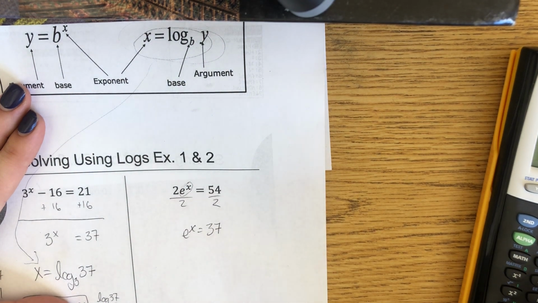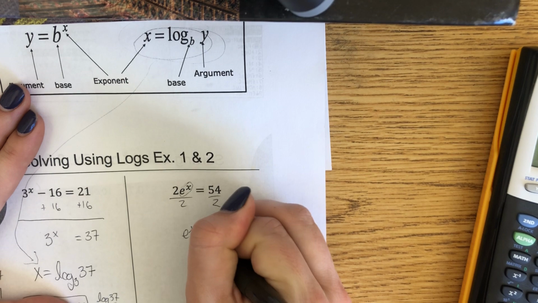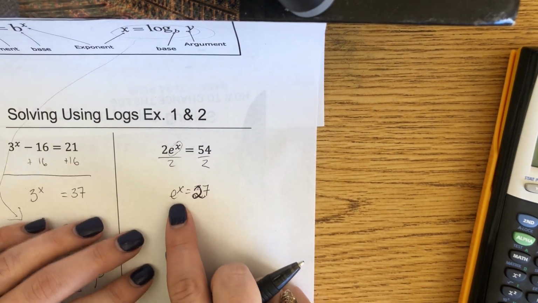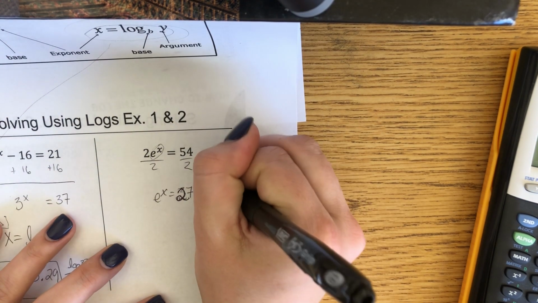27, I think. Hold on. 27. Why did I... u to the x equals 27. Wow, that was embarrassing. Okay, so now anytime there's a base of e, let's write this.